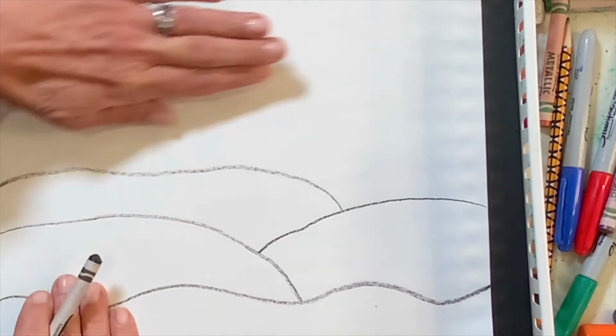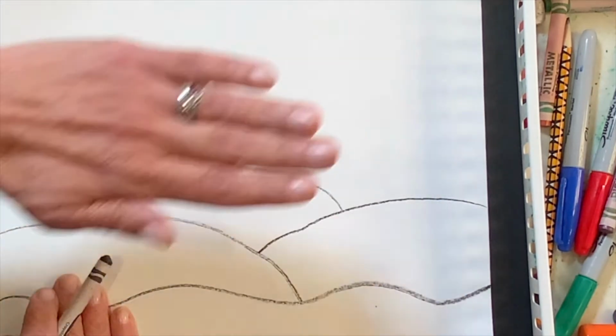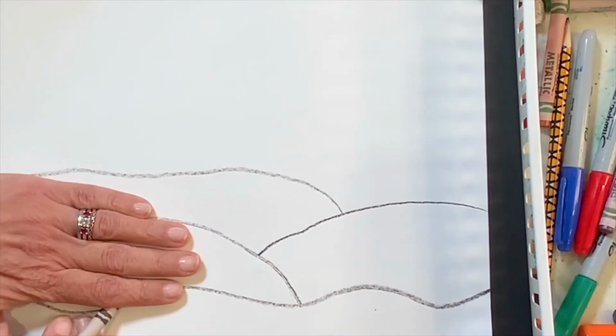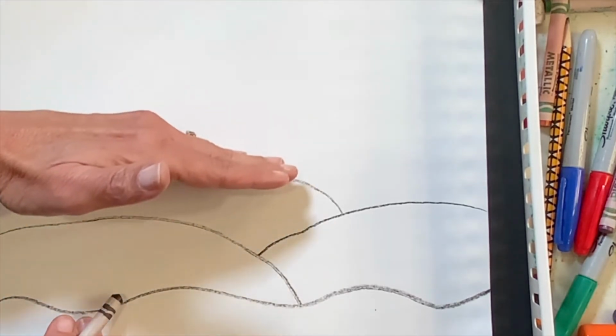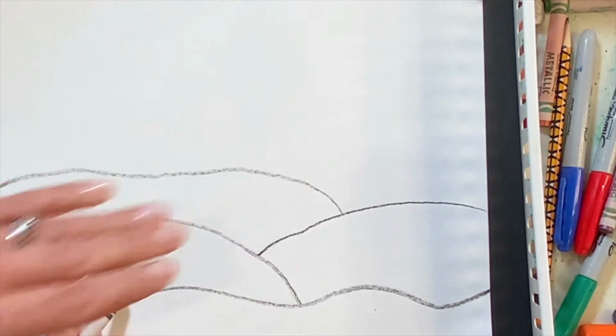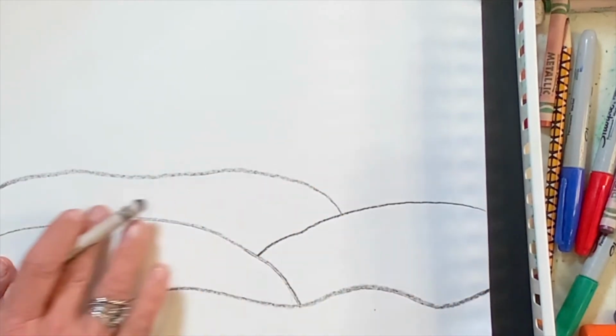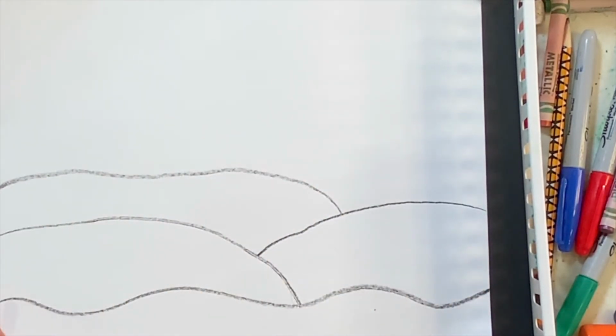It's easy to see now where the sky is and where the ground is, right? The sky goes all the way from the top all the way to where it meets the ground. This is our horizon in the middle. Now we're going to draw the sky.